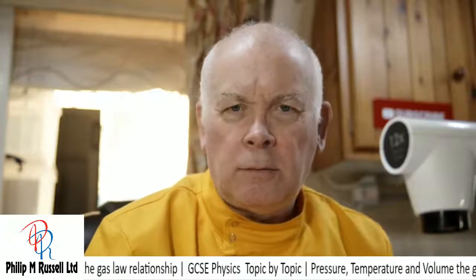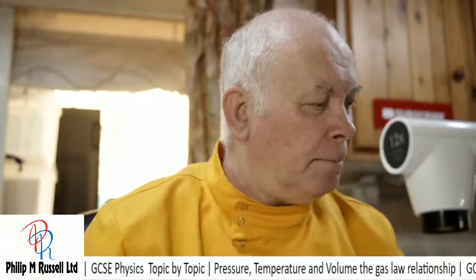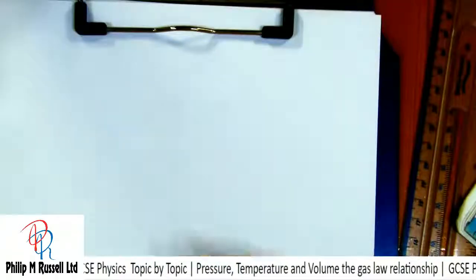So Robert Brown came up with an idea of trying to put some gas, some smoke, into a little bottle, and to see if he could actually see them being buffeted around. So the idea is that we've got a very large soot particle, and it's being banged, jostled by some other molecules.